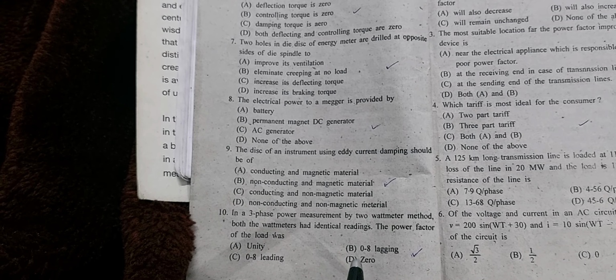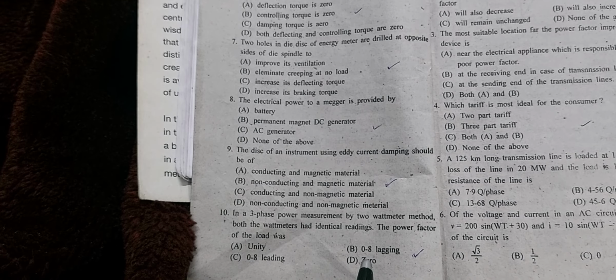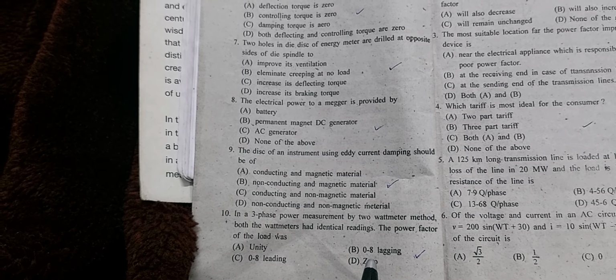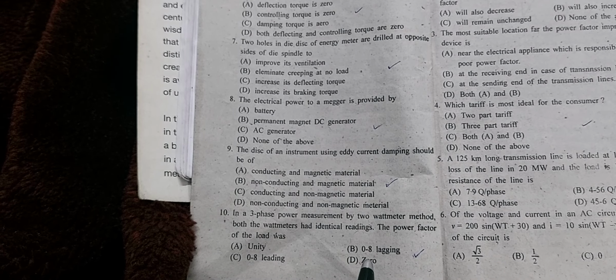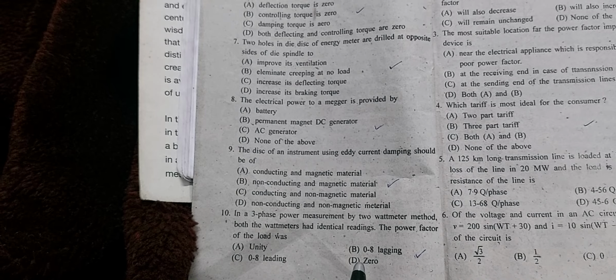In that case, both the wattmeters will read identical values but opposite. That is, one will be positive and the other one will be negative.